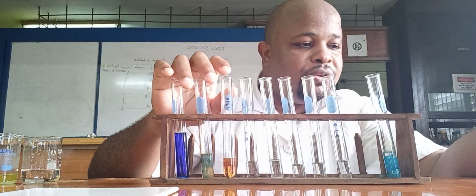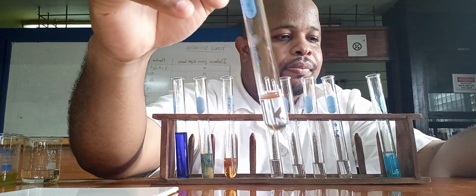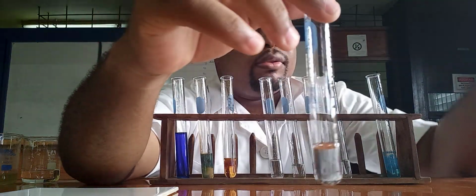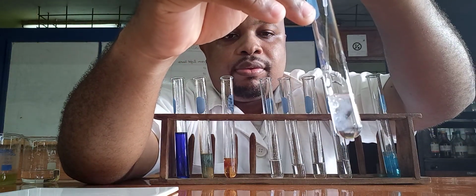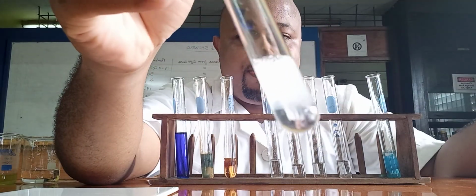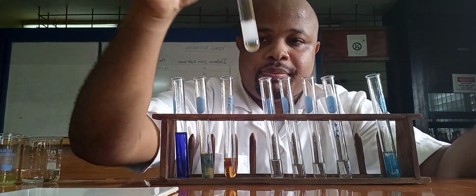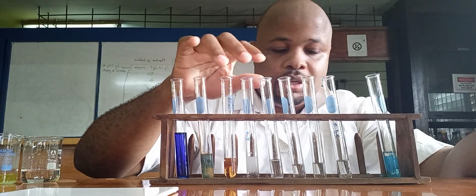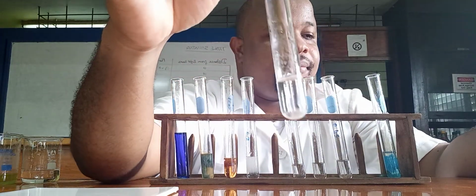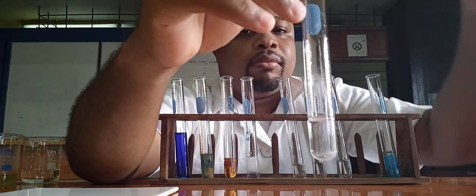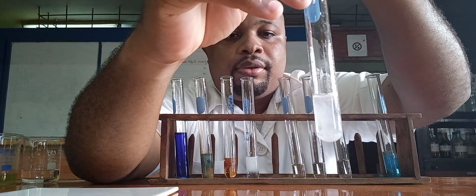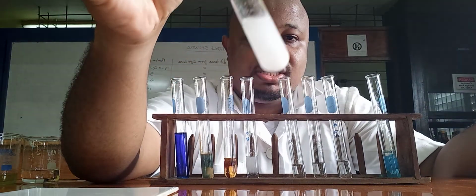Now move on to magnesium. Alright, we get the white precipitate. Then this one is lead. We also get a white precipitate with lead.